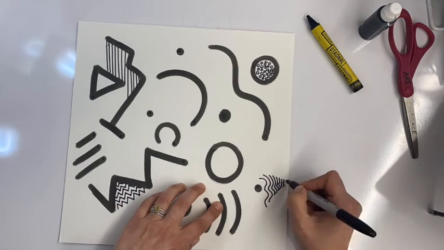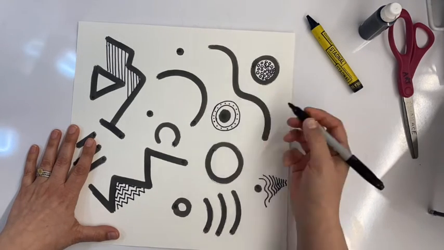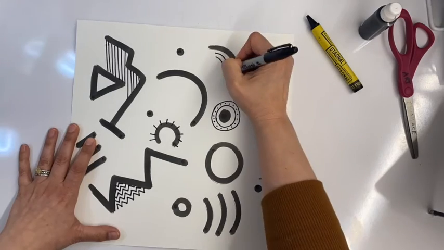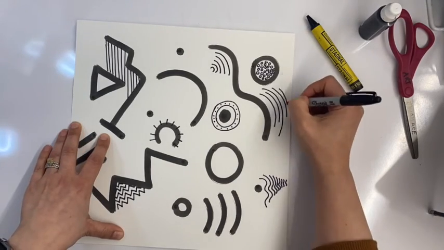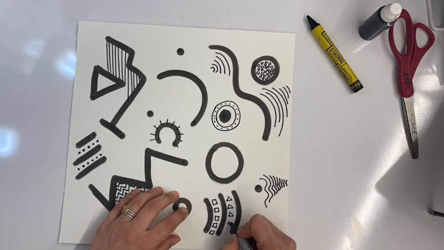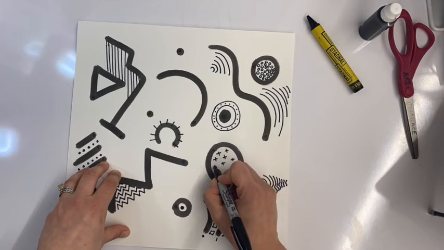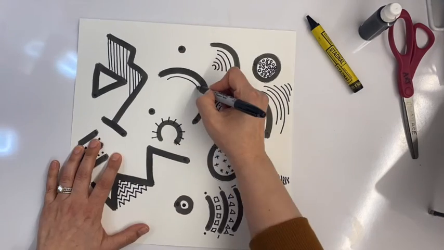Here I'm using repetition, or repeating the same shapes over and over again. This creates pattern and interest. I also am working to fill in some of the white spaces. As you're creating today, I really want you to think through contrast. Big, small, thin, thick, one versus many, black and white, and even hard edge versus soft, round, smooth lines.